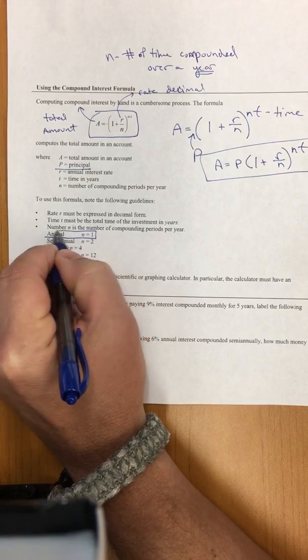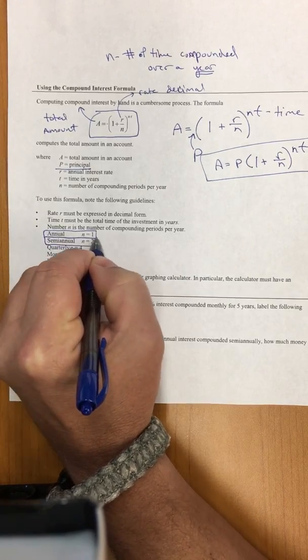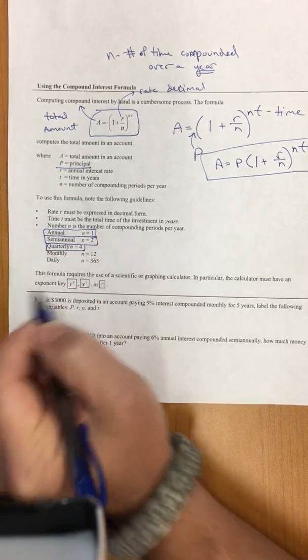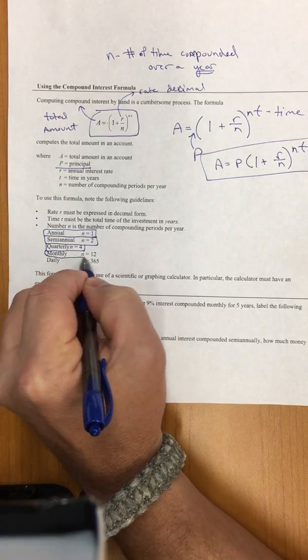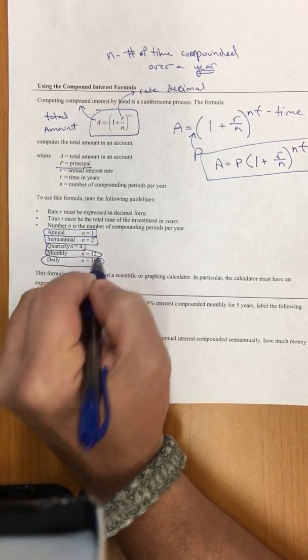Again, knowing what these different words mean is going to be important. Annually means N is going to be 1. Semi-annually, N is going to be 2. Quarterly, every 3 months, N is 4. Monthly, N is 12. Daily, N is 365.